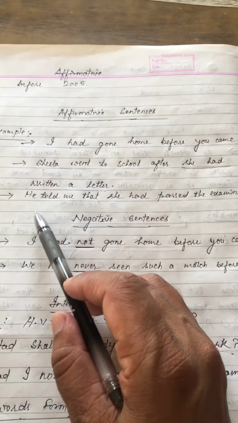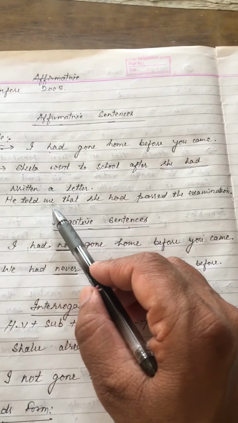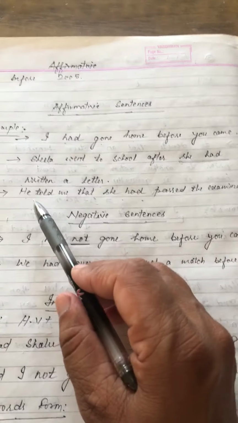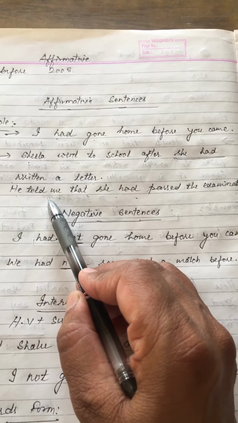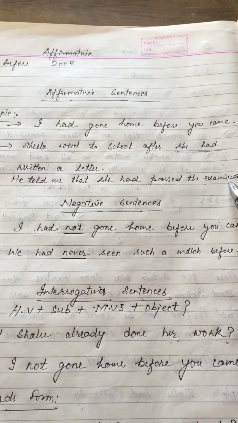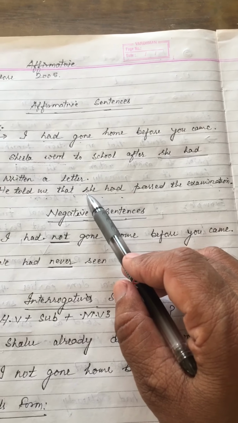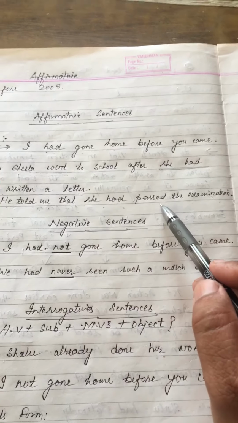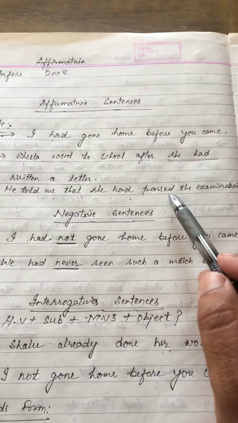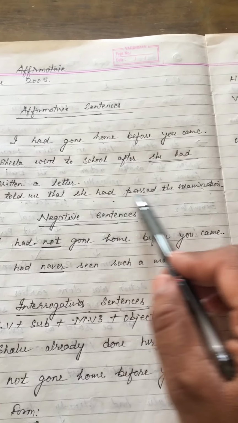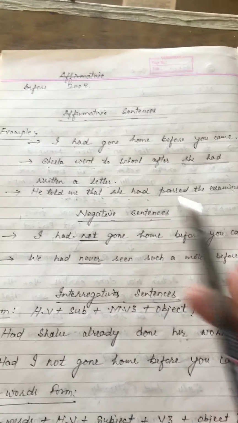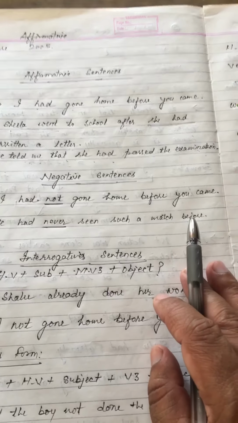Okay, another example, he told me that she had passed the examination. Again, he told me is in the past tense, that she had passed the examination. So the action of passing the examination had been done earlier. Okay, so now it is in your past perfect tense. Okay, now come to the negative sentences.